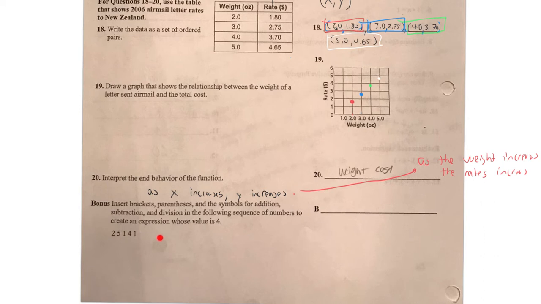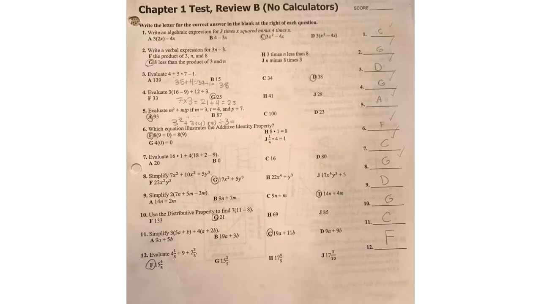Unfortunately, I don't have time for the bonus. This is a lot of guessing and checking. It's like wrapping parentheses until you get something that equals 4. It's a bonus. I don't care. It's not even math, to be honest. Well, it is kind of math, but it's, again, guess and check. I don't care about that.